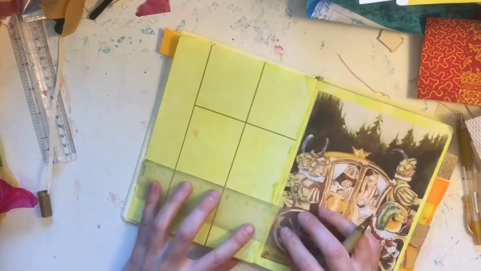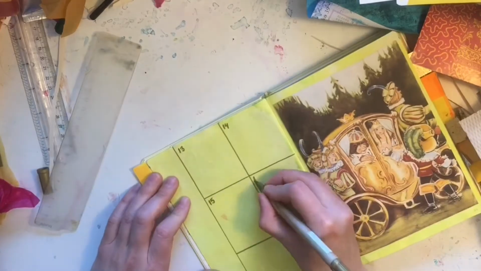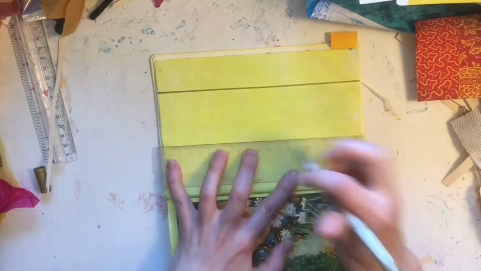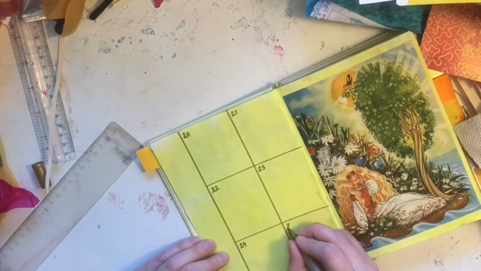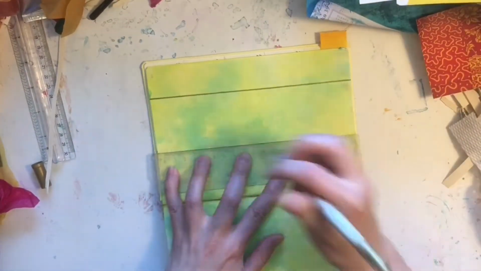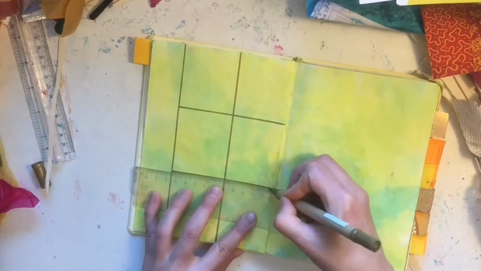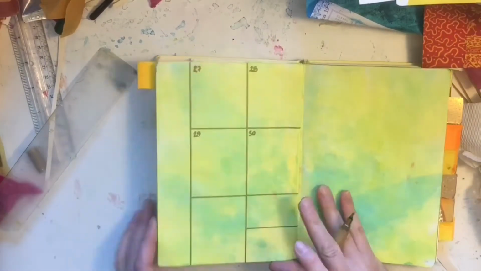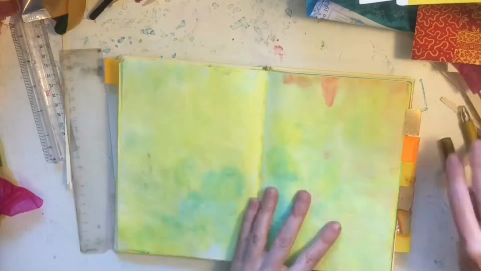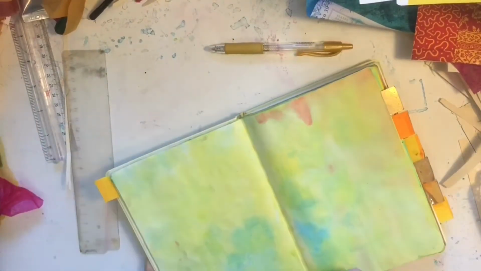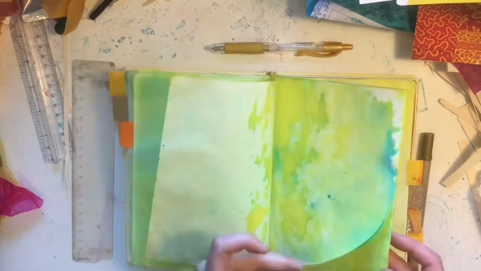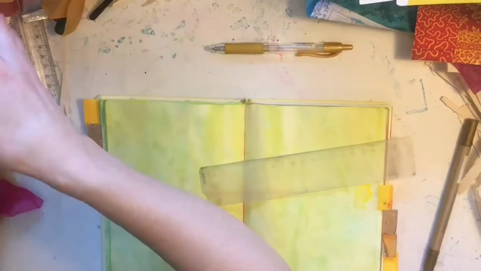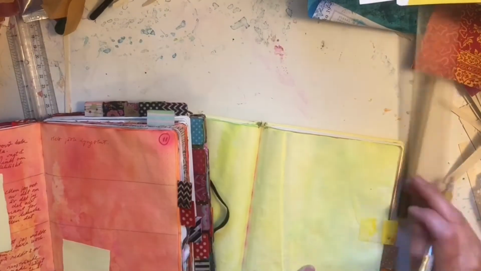Okay, and now I am prepping my memory keeping pages, which are identical-ish to my planning pages, my weeklies. But I just write one memory a day. And then on the right-hand side, I have a beautiful picture from this fairy tale book I had as a child. What am I doing now? I'm just flipping back and forth. I don't remember what I was doing here.